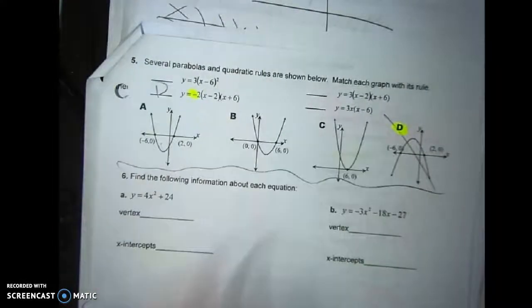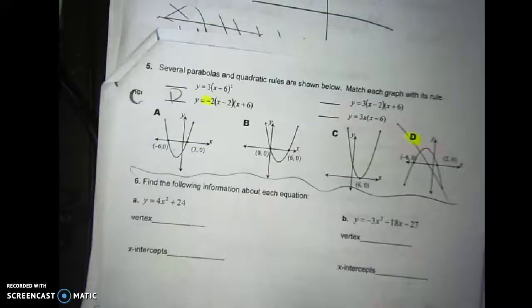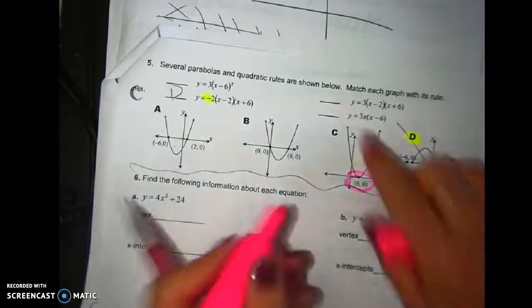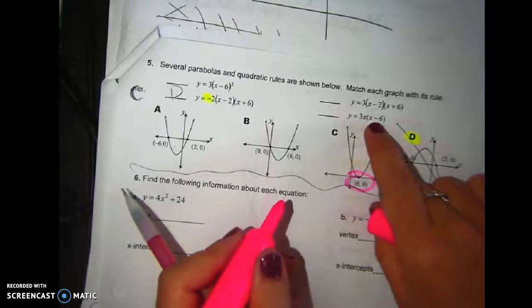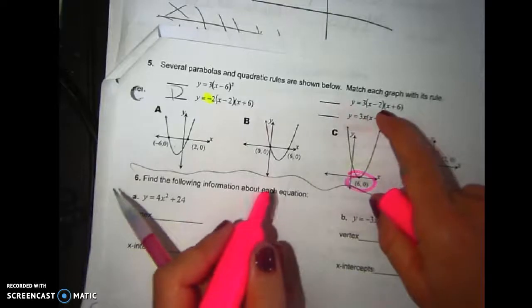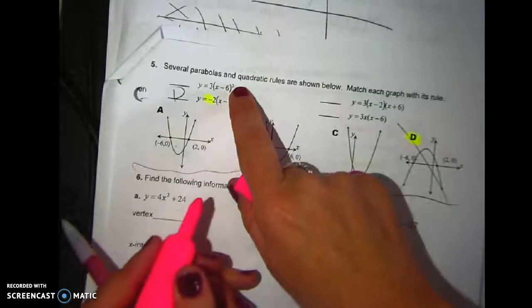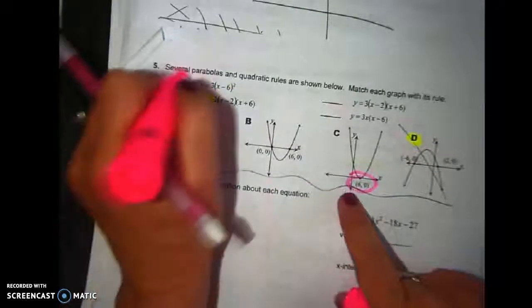1 down, 3 to go. Next, I'm going to focus on the intercepts. Well, if you look, there's only one x-intercept. Well, that has 2 of them because there's 2 x's. That has 2 of them because it's 2 x's. Well, that says squared, which means 2, but they're the exact same thing. So the answer is C.